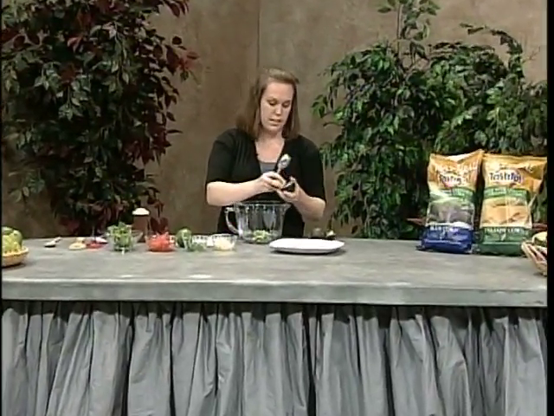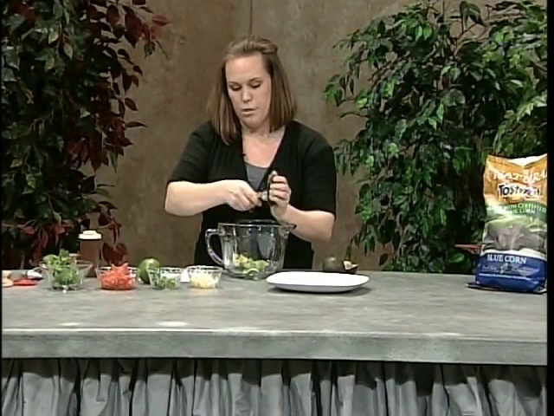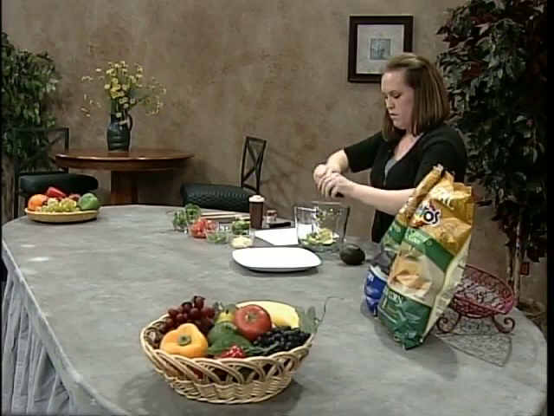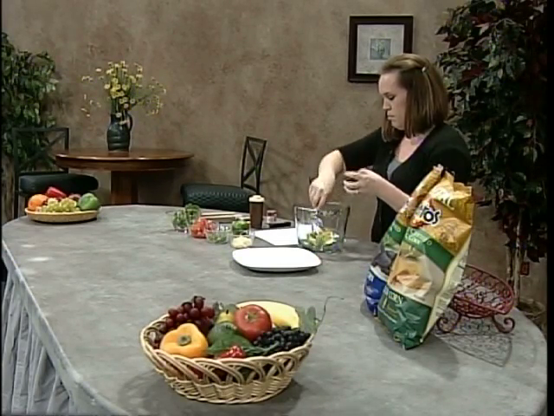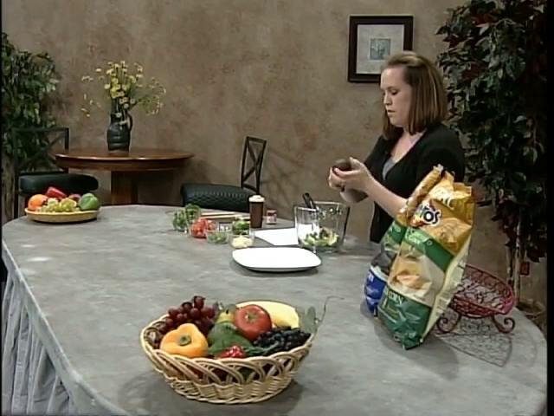So right now I'm removing the seed and scraping the avocado into my bowl. And cut the second one.